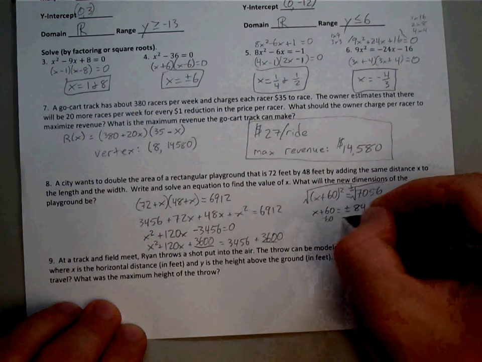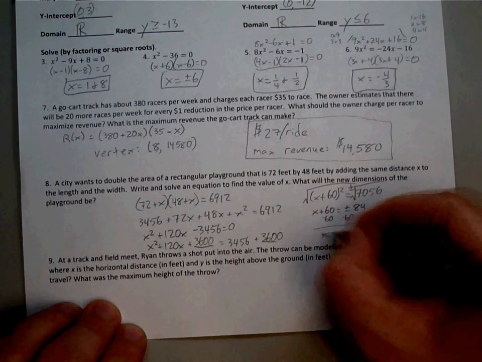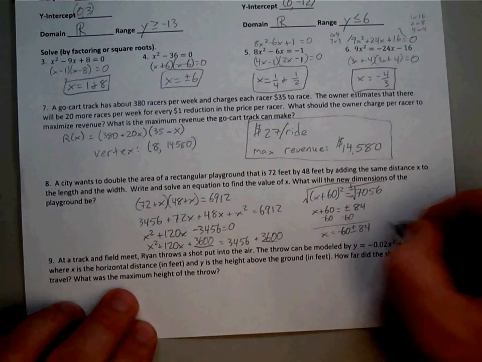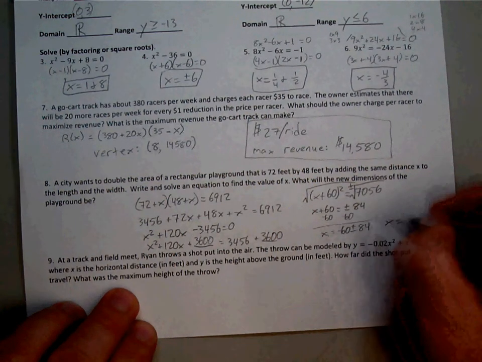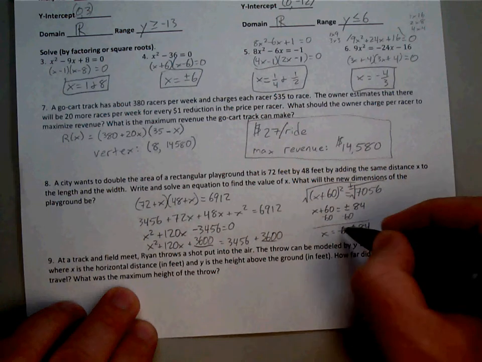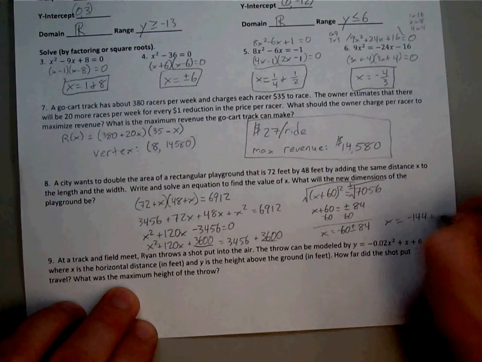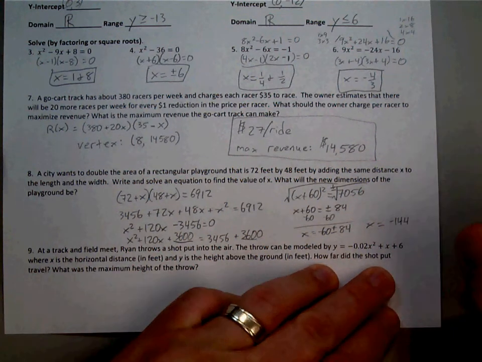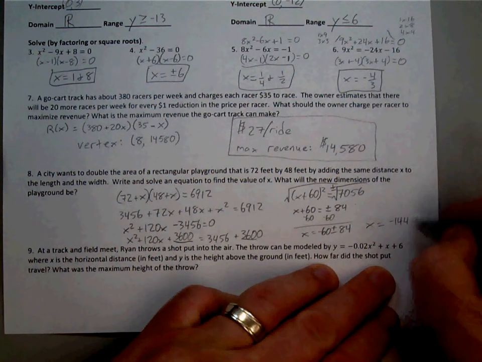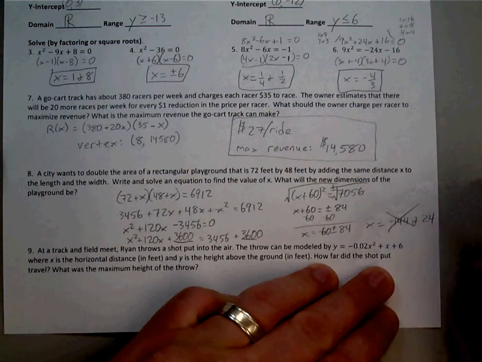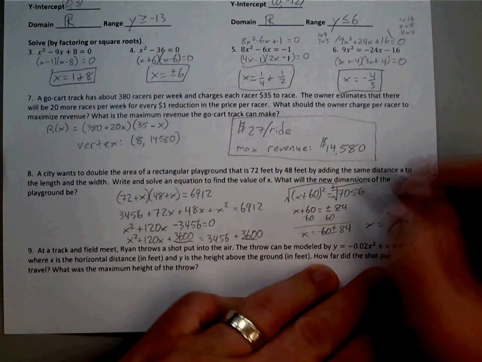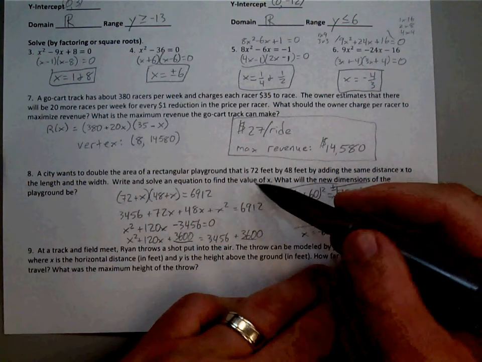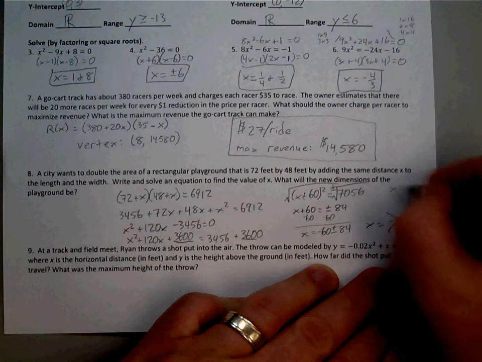Now I subtract 60. Negative 60 plus minus 84. So negative 60 minus 84, that's negative 144. Negative 60 plus 84, that's 24. So those are the zeros. Well, obviously negative 144 doesn't work. So 24 is the value of x. So x equals 24.